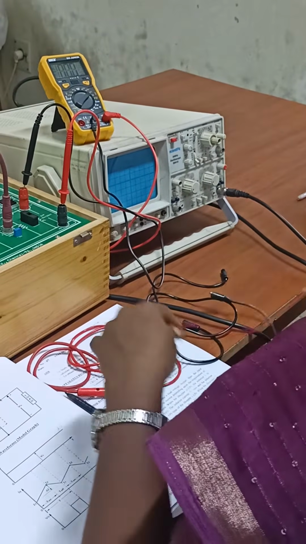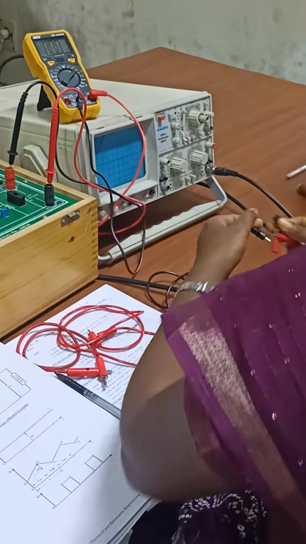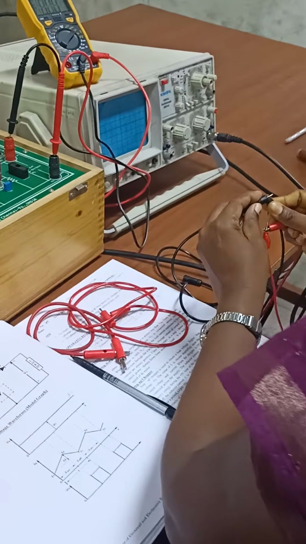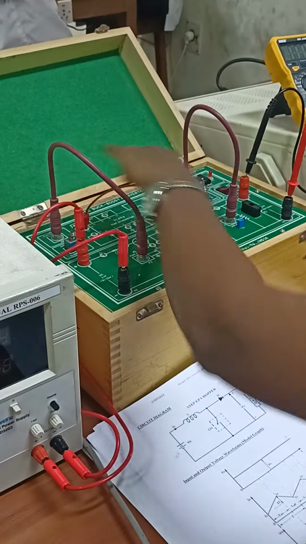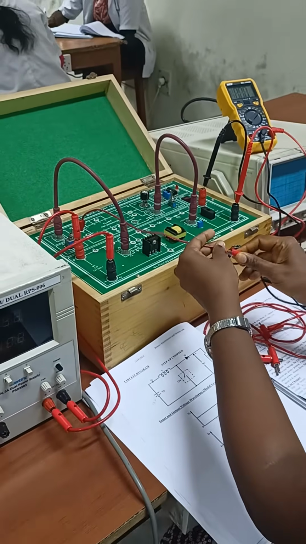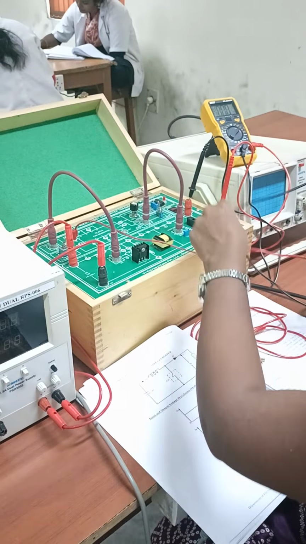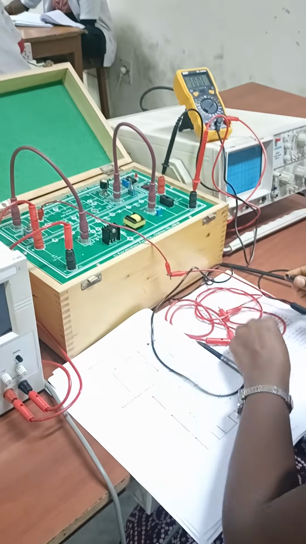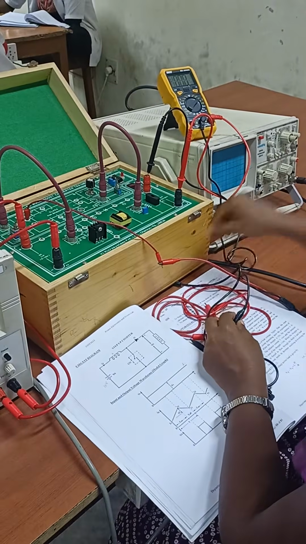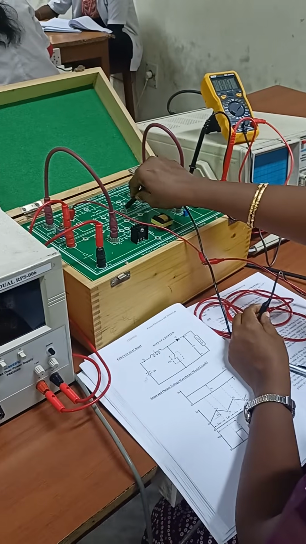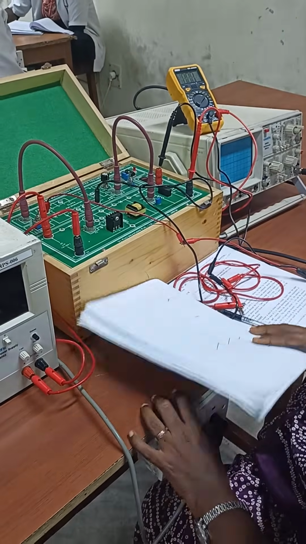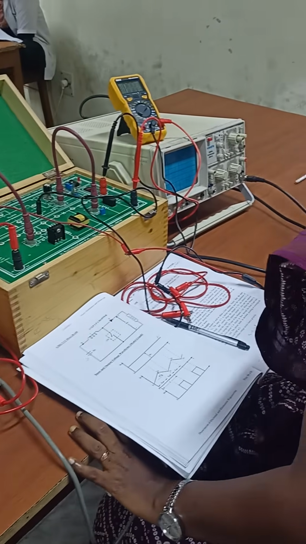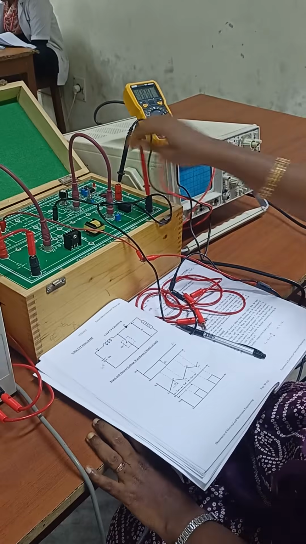So we give the CRO connections. The red positive is connected to terminal T1. This is the pulse generator circuit. We connect T1 and T5 across the ground. These are all the connections. Connections are everything done. Now I am going to turn on the power supply and see what result we get.